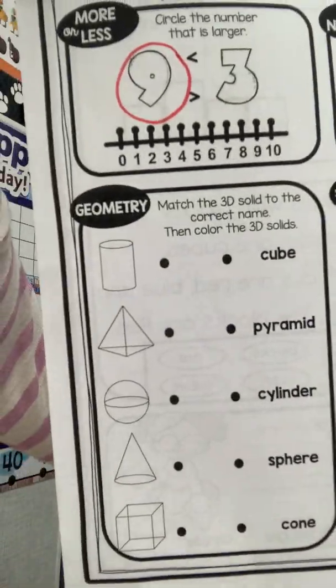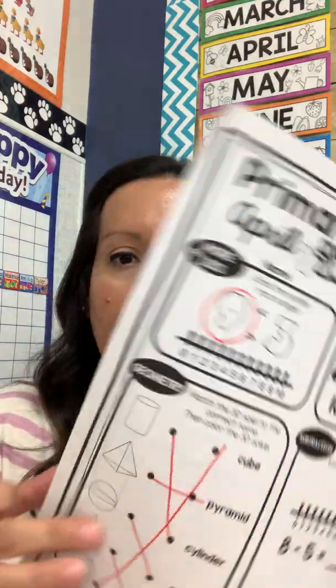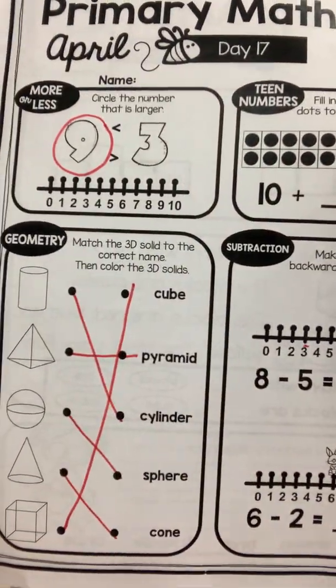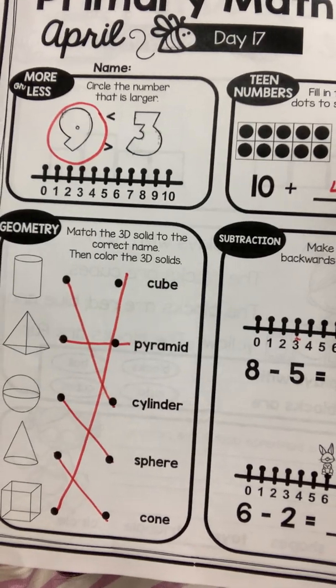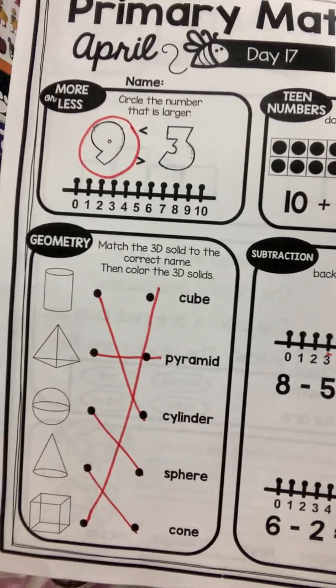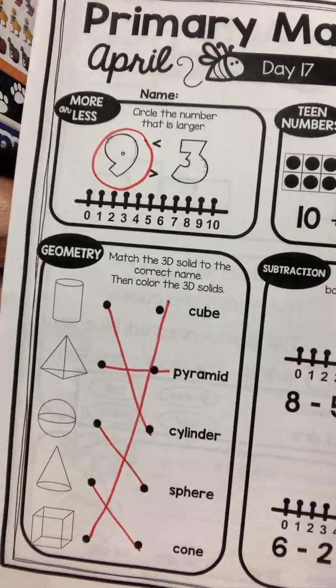Now let's talk about these 3D shapes. Do you remember? A cube. What does a cube look like? How about a cylinder? Or a pyramid? I'm going to see if you get them right. A sphere, that one's hard to say, and a cone. These are our 3D shapes. So let's see if your paper looks like mine. If you need to pause the video so you can catch up with me, you can do that.